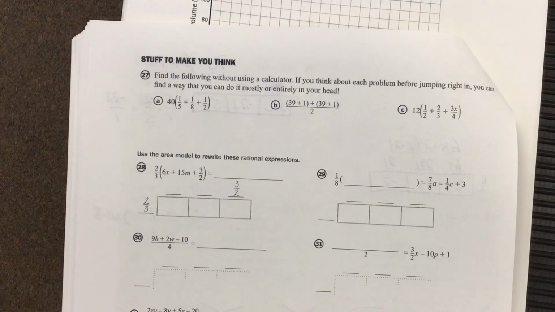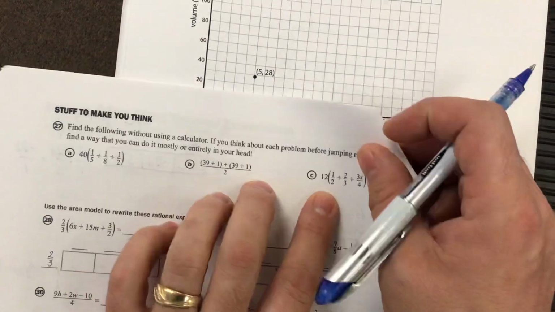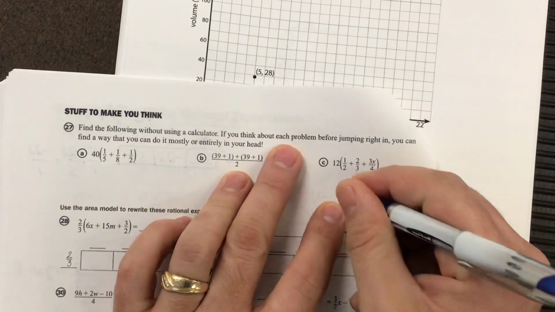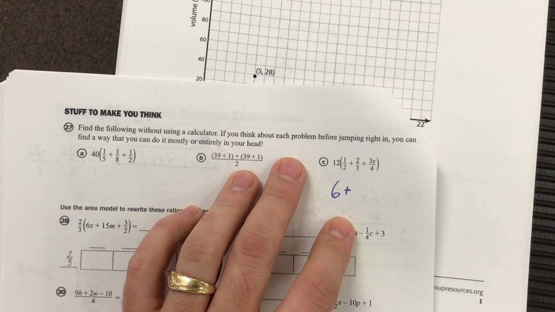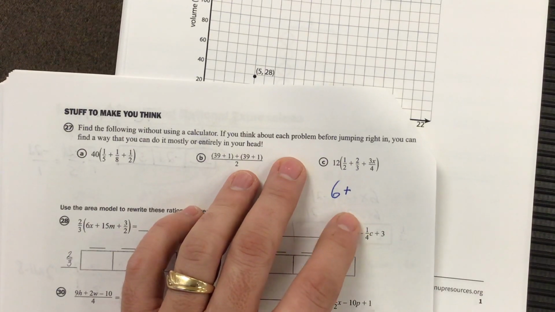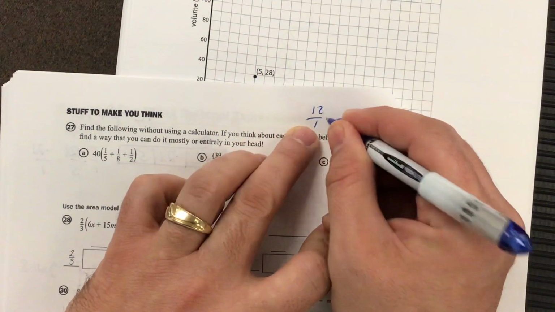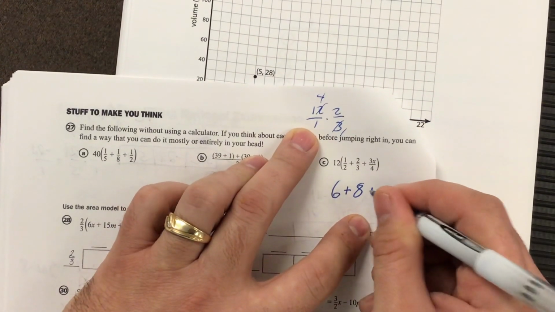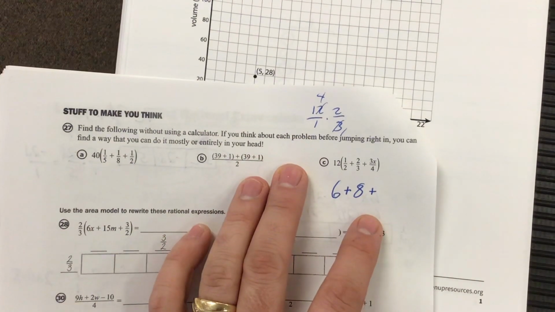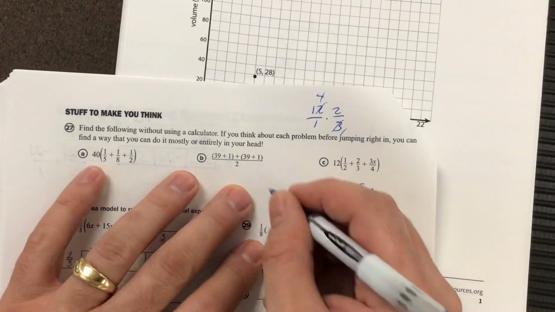All right, next page. Let's go. 12 times a half. 6. 12 times 2/3. 8. Oh, I was right. Yay. 12 times 3x over 4.